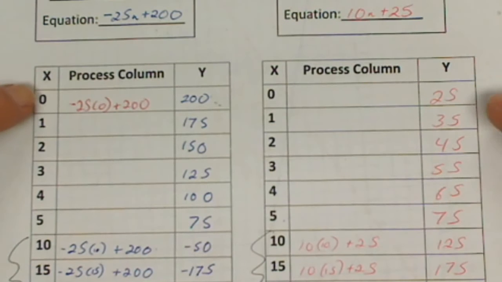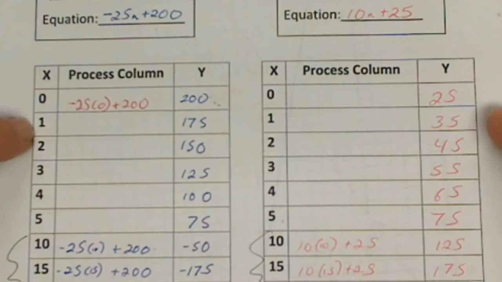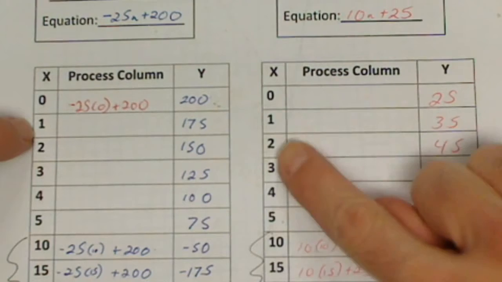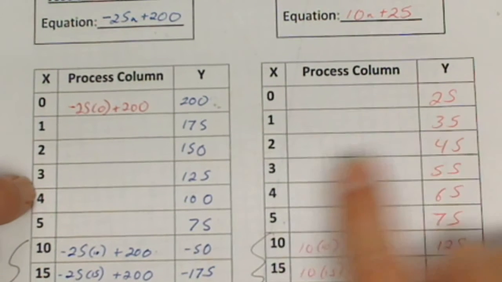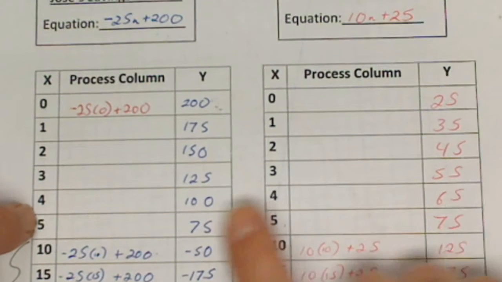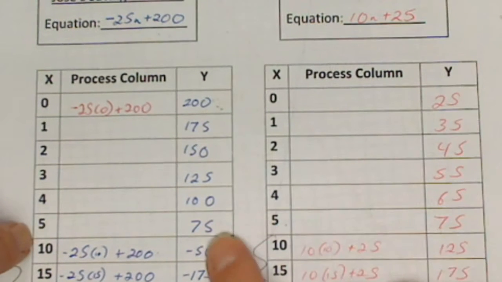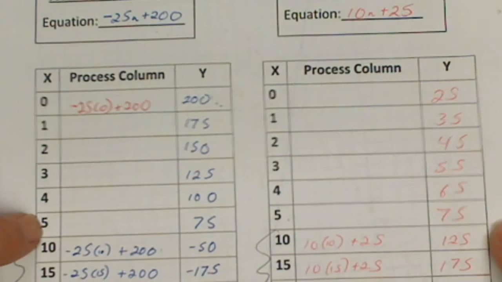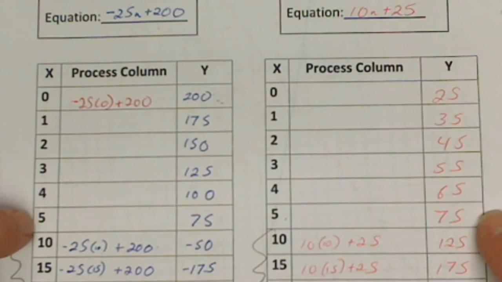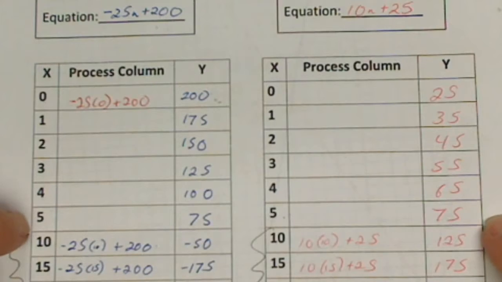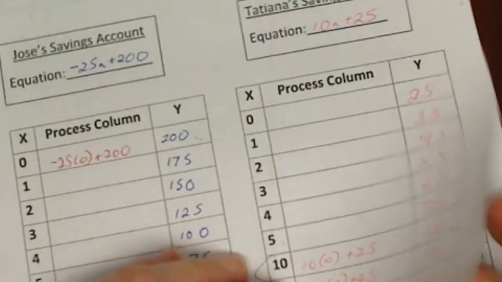So what I do is I start down here: 0, 200 and 0, 25; 1, 175 and 1, 35; 2, 150 and 2, 45; 3, 125 and 3, 55; 4, 100 and 4, 65; 5, 75 and 5, 75. So at (5, 75), that's where they have the exact same point. So that means this is where they cross. So on the graph, same thing.